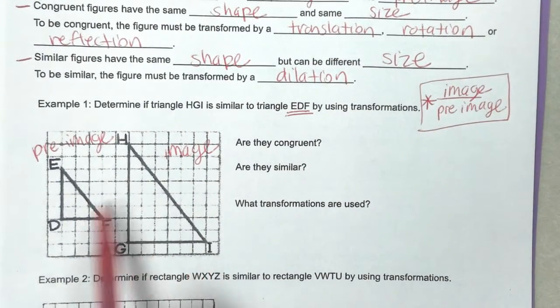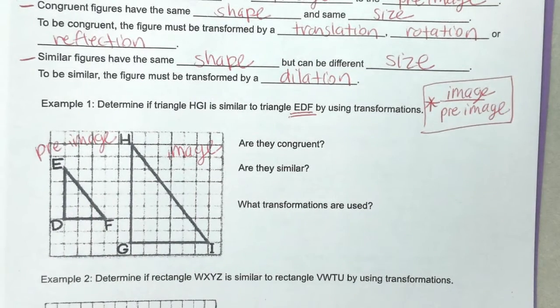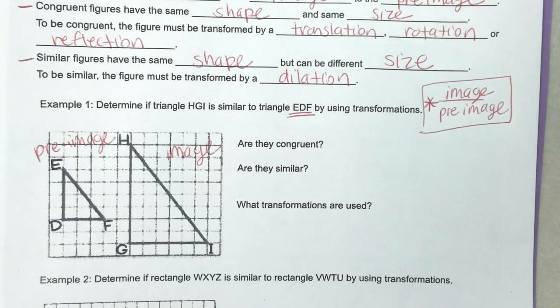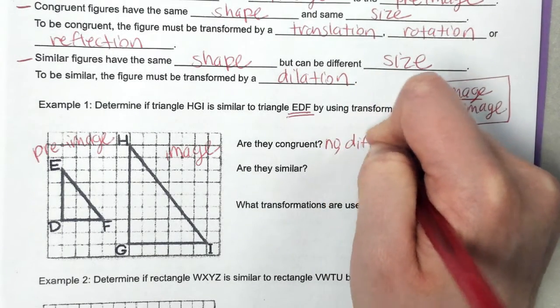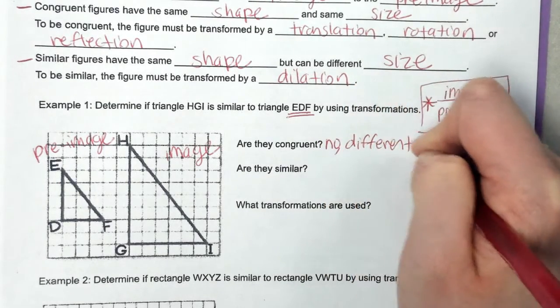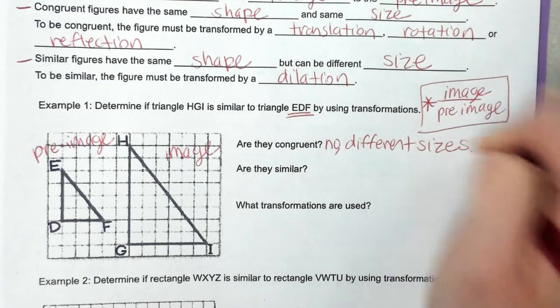Are these two congruent? Is the pre-image congruent to the image? No, why not? Yeah, they're different size. So no, they are different sizes.